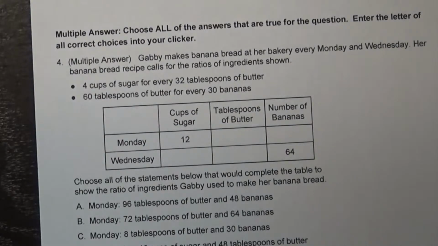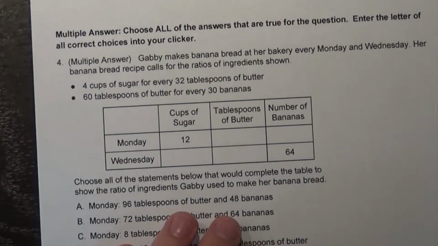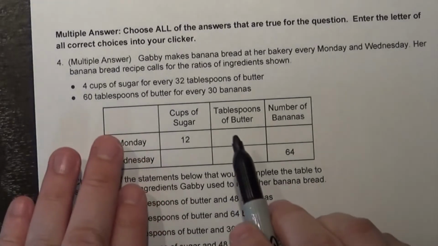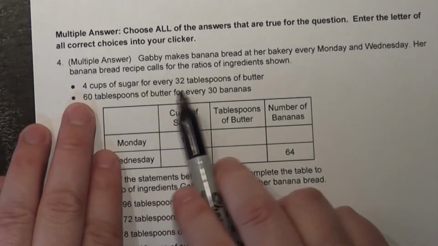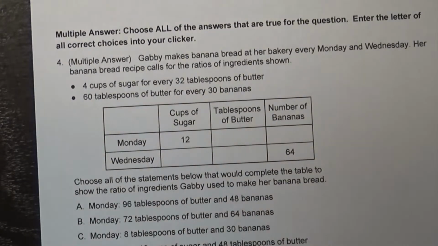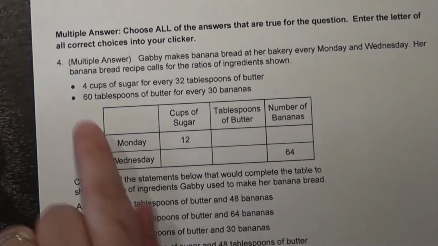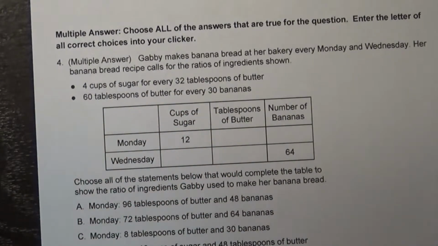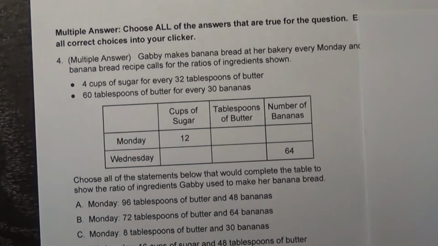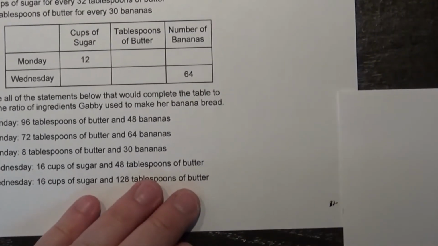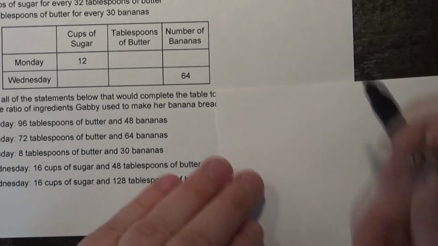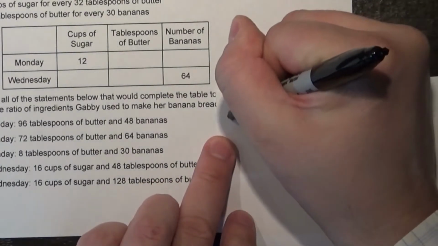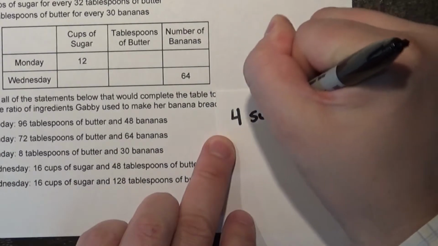Before we can answer the A, B, C, D, E portions here, we need to worry about our chart. In order to answer the chart questions here, I want to actually use ratios, because that's what I'm given. This ratio of 4 cups of sugar to 32 tablespoons of butter, that's what I'm going to use to figure out the missing pieces. 60 butter to 30 bananas, that's what I'm going to use. I'm going to make some notes here on a separate sheet of paper. So I'm going to move this to that corner of our video, and I'm going to write down that ratio again. The first bullet point says 4 cups of sugar to every 32 tablespoons of butter.